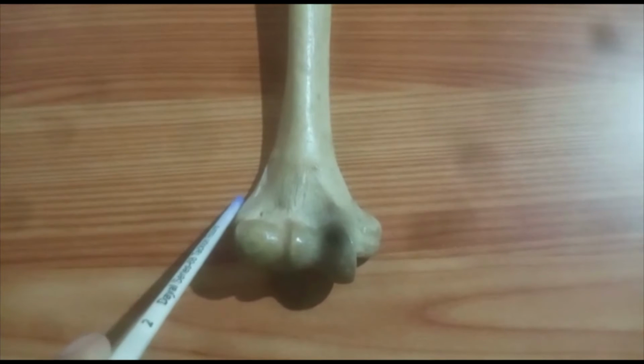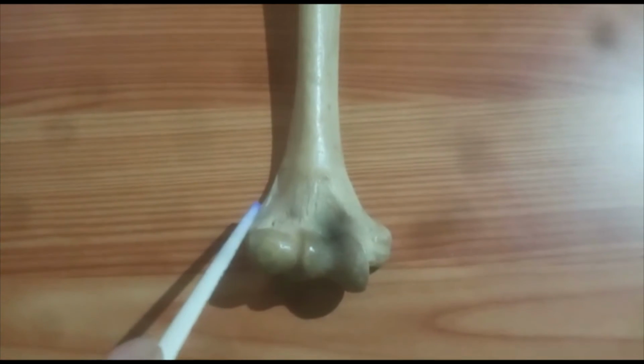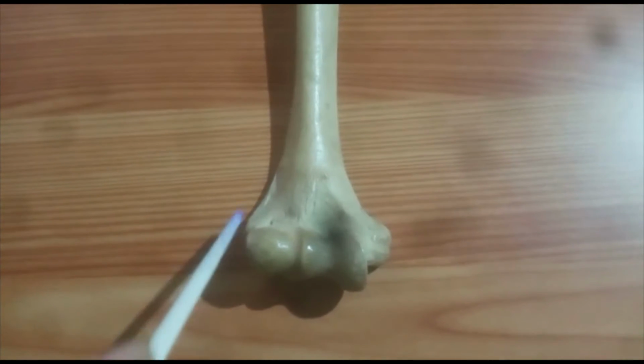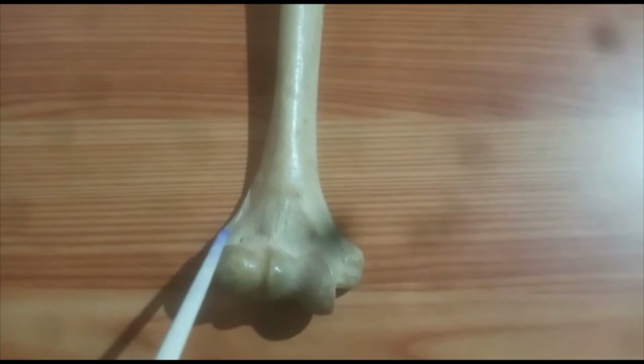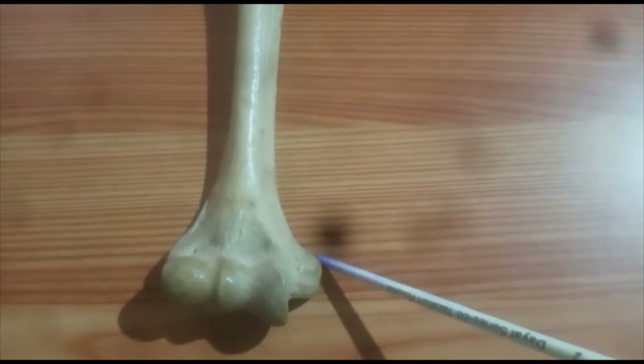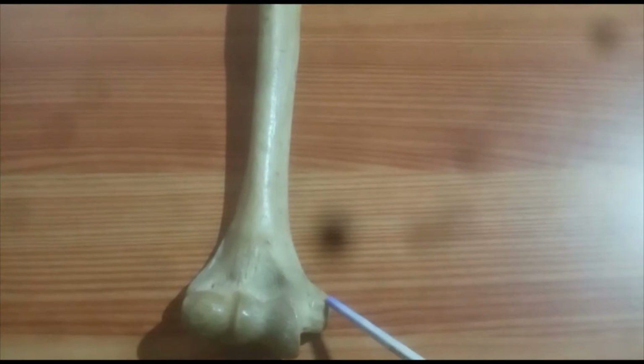And this is the lateral epicondyle, which is present on the lateral side of the lower end of the humerus. The medial epicondyle is a prominent bony projection on the medial side of the lower end. It is subcutaneous and it is easily felt on the medial side of the elbow.